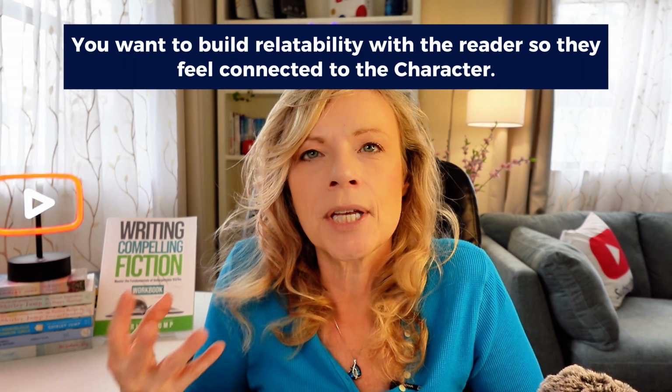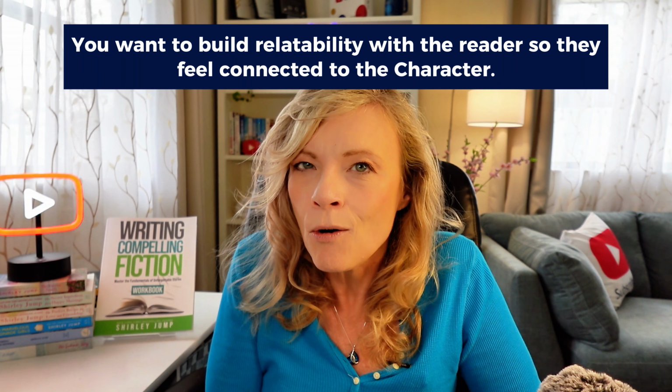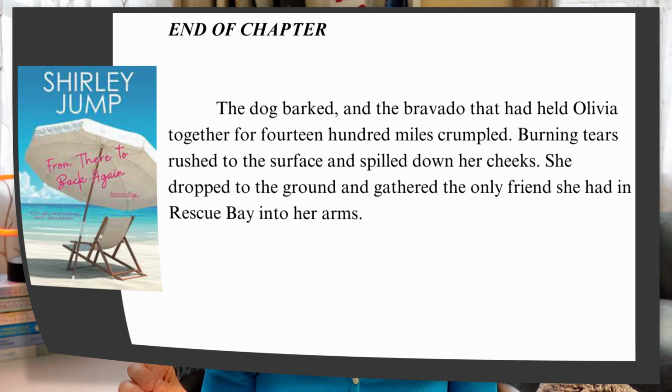But it wouldn't be an engaging novel if it just stopped on this, yeah, I got this, because we really want the reader to keep reading. We really want the reader to be invested, to feel for Olivia, to see the overwhelm that she's going to feel. And now her resolve wavers, and the bravado that had held Olivia together for 1,400 miles crumpled. Burning tears rushed to the surface and spilled down her cheeks. She dropped to the ground and gathered the only friend she had in Rescue Bay into her arms. So it's ending on a little bit of a sad note, but we also know that Olivia's got this kind of can-do spirit. So we're hoping that she's just going to pick herself up in the next chapter and just get right to work.